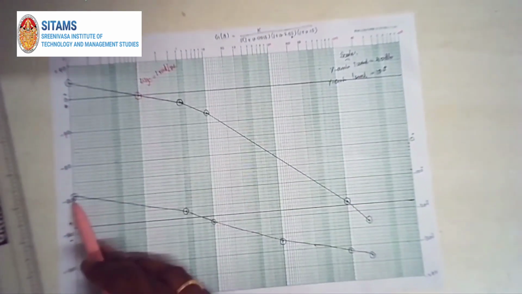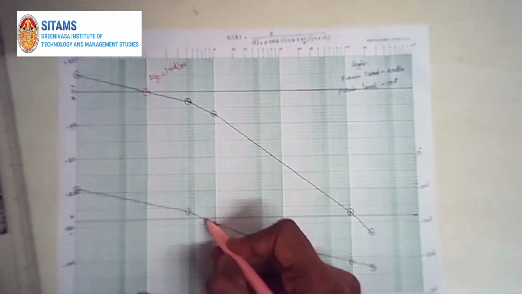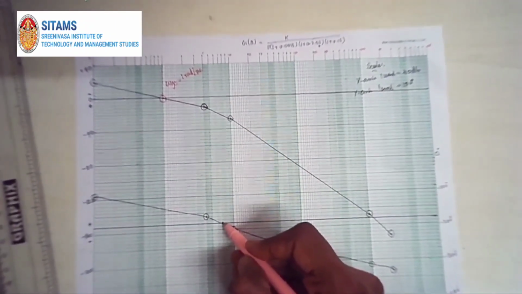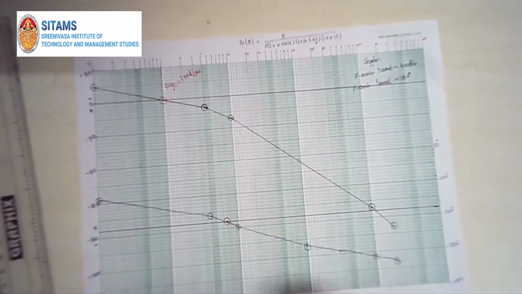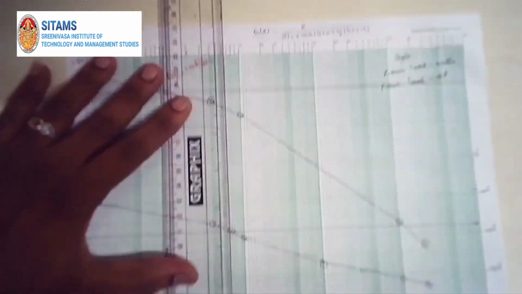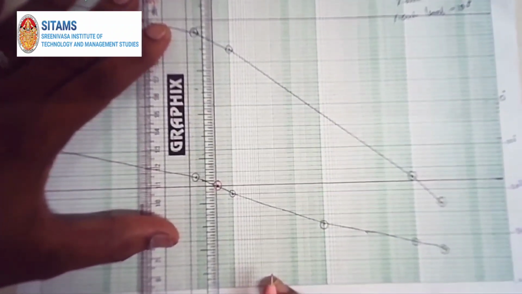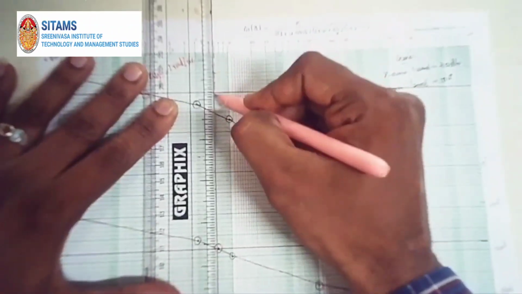So my phase plot is this one and it crosses minus 180 degree line exactly at this particular point. So this is the point where my phase plot cuts minus 180 degree line. So I am going to place my scale along this point to meet the frequencies. So I am going to sketch a vertical dotted line along this point.